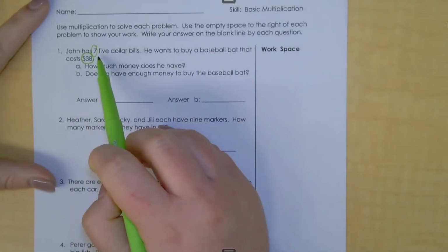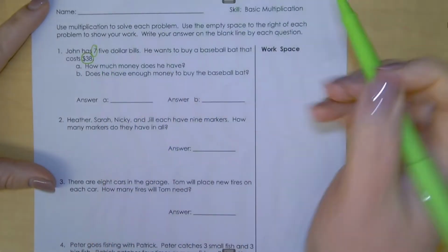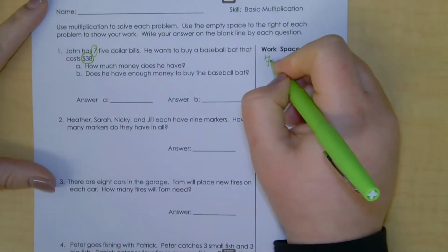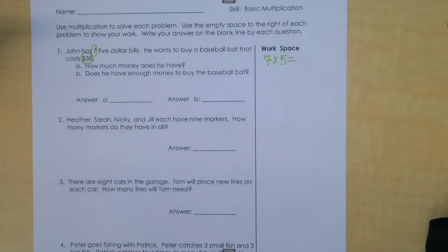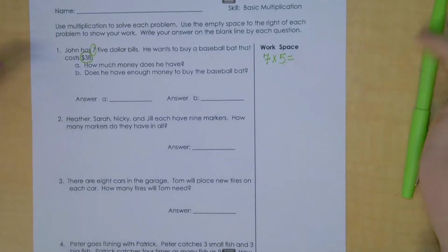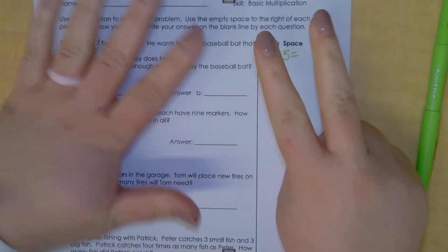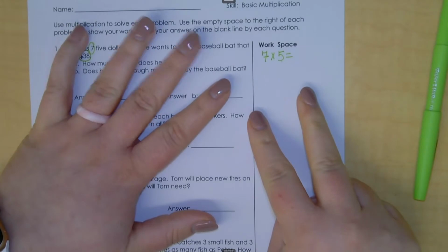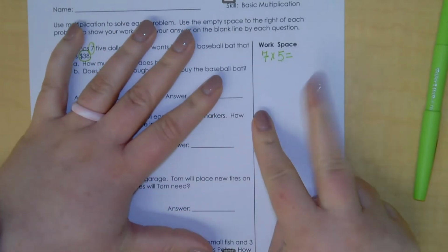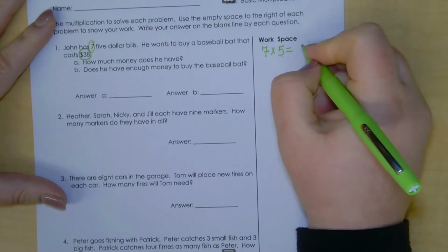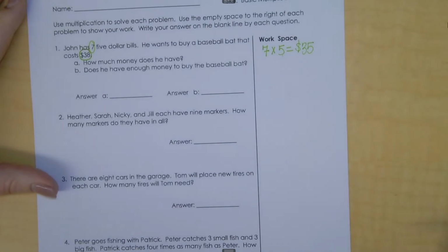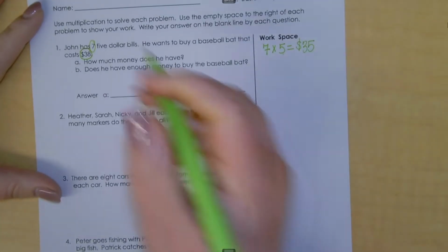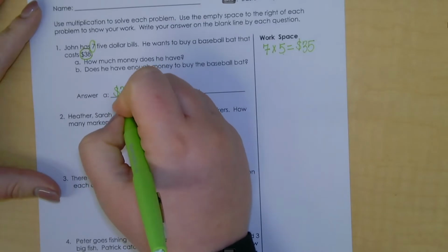I know that he has 7 $5 bills. So that would be 7 times 5, right? To find the total. Because I have 7 bills and they're each worth $5. Now, 5 is an easy skip counting number, so that's a skill that we can use. So I can put up 7 fingers, and I can say 5, 10, 15, 20, 25, 30, 35. So I know that he has $35. Okay? So my answer to A is $35.